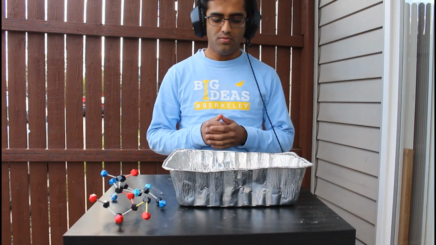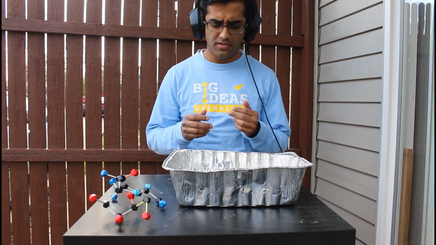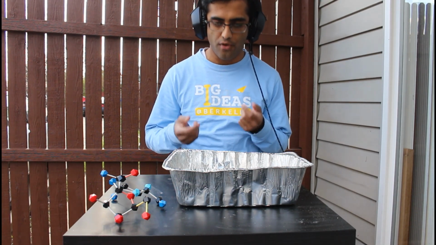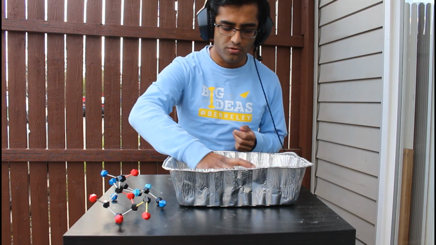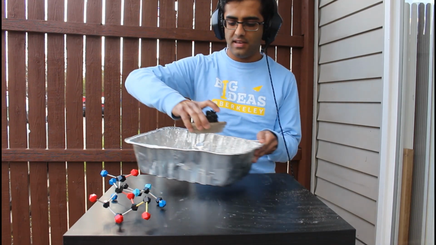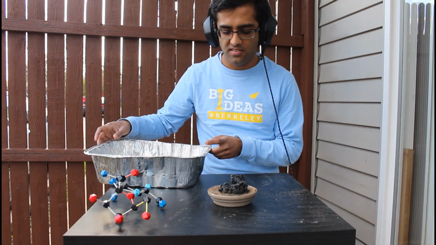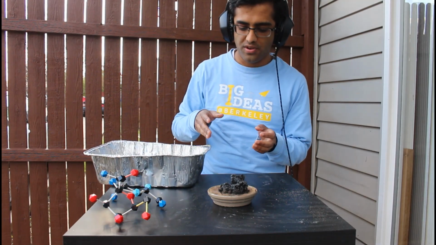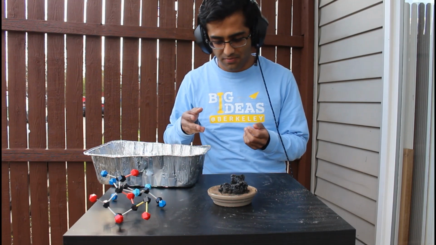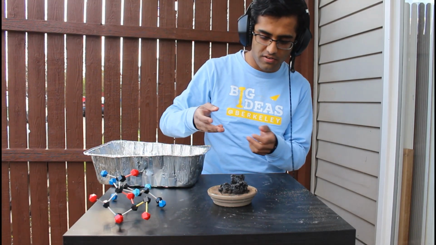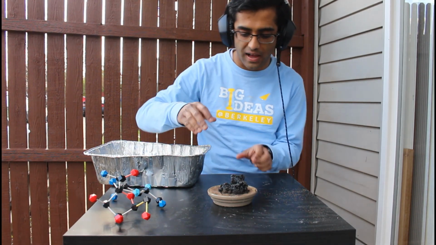Alright, so it took about 20 minutes until the flame went out, and then after that I waited for an additional 10 minutes to make sure everything was cool. So I'm going to go ahead and take this guy out. It's still a little warm to the touch, but you'll notice that this thing has grown significantly. It has like quadrupled, maybe increased in size by about 5 or 6 times.